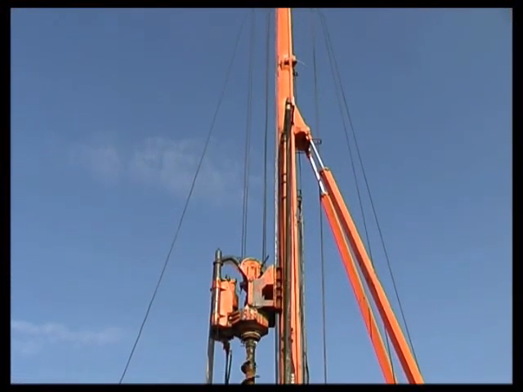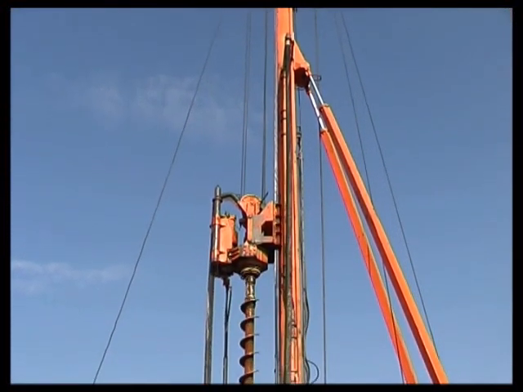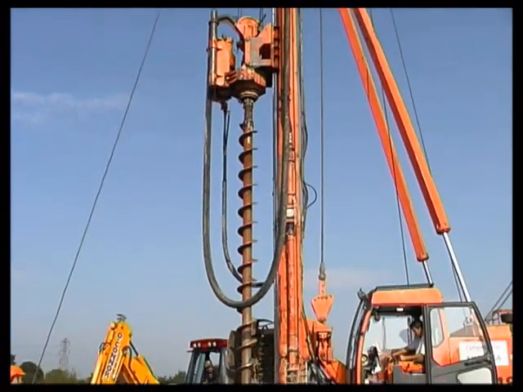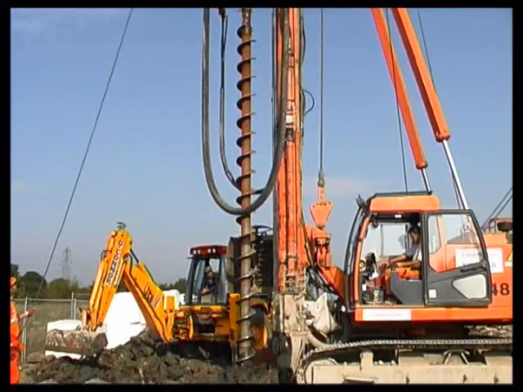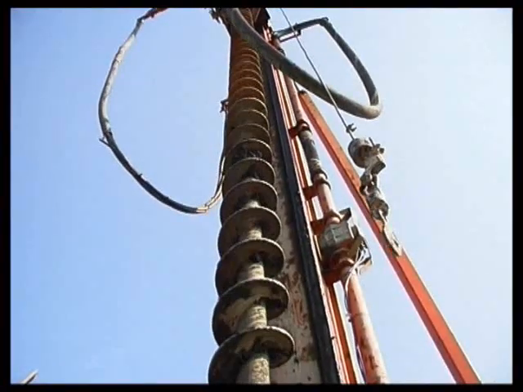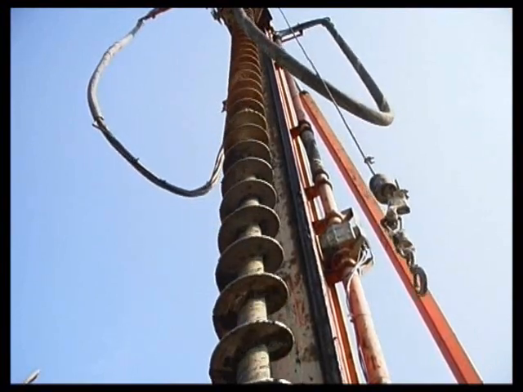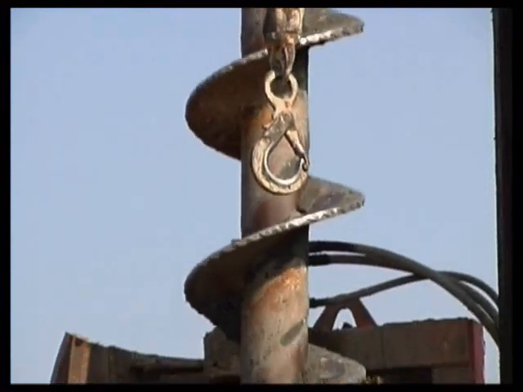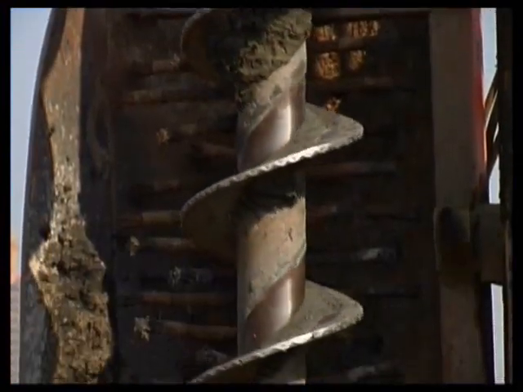Augured piles are suitable for many types of ground, particularly clays. They're replacement piles. In other words, the ground is removed and then replaced with reinforced in situ concrete. They're much quieter than driven piles and produce little ground vibration. However, there can be a lot of excavated material to cart off site.